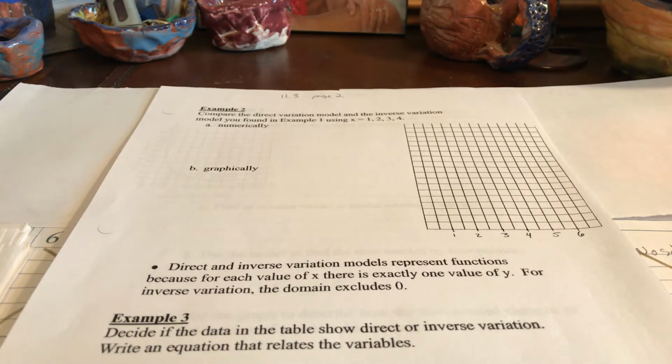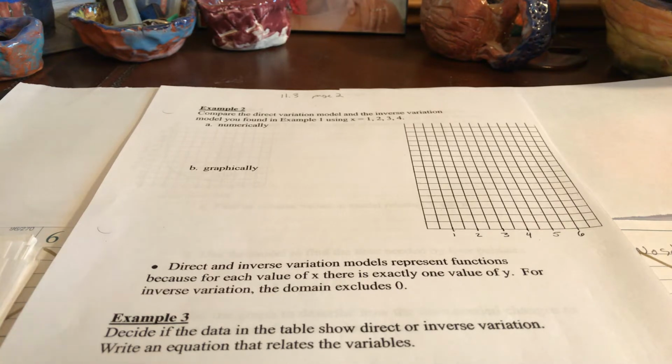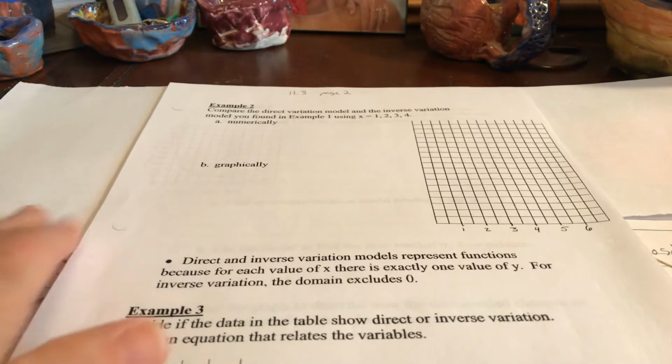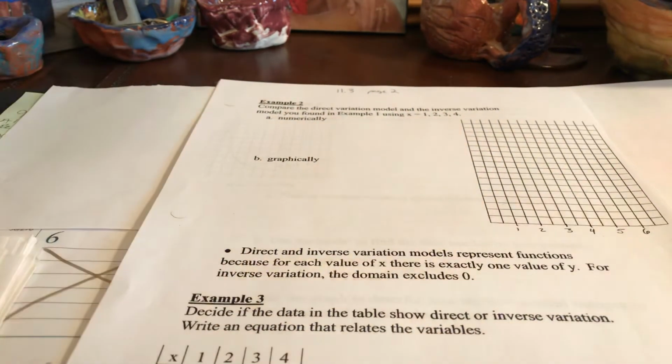Compare the direct variation model and the inverse variation model you found in example 1, which is what we just finished, using x equals 1, 2, 3, and 4. I guess I didn't write out the tables for that, did I? Okay, so numerically, we're going to make a table for both of these.